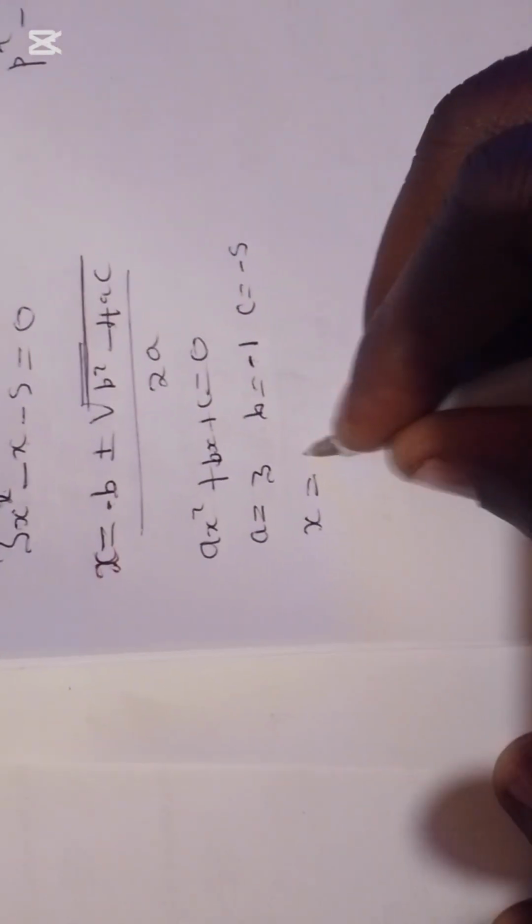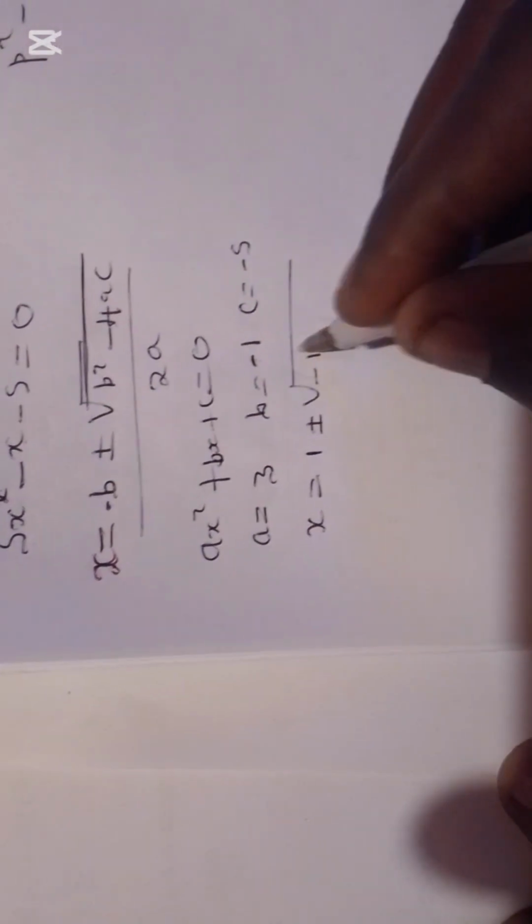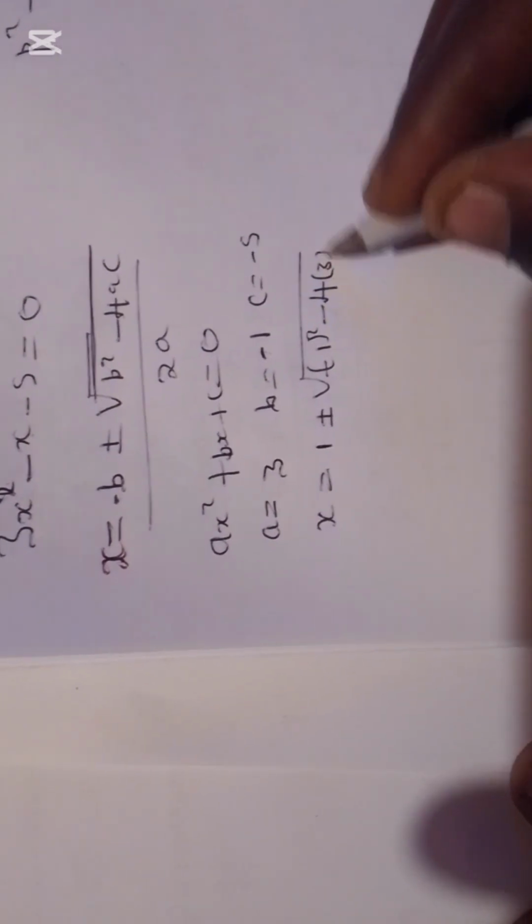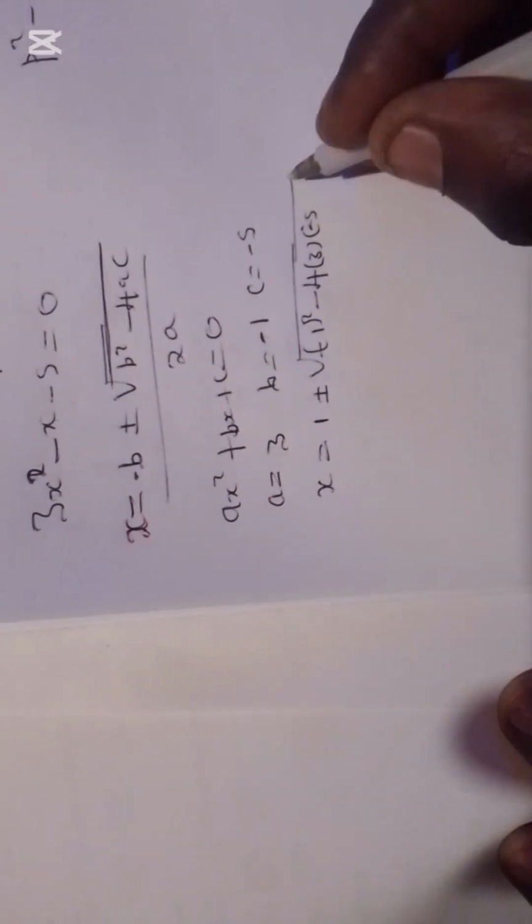So it will be x equals, b is negative, so negative times negative gives us a positive 1, positive or negative square root of negative 1 squared minus 4, a is 3, c is negative 5.